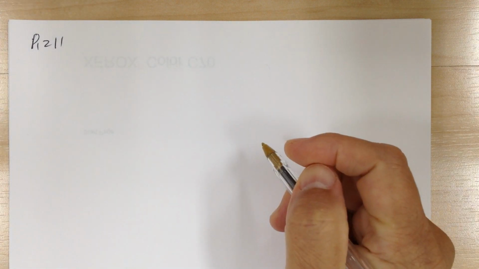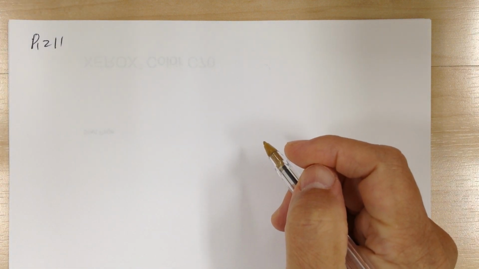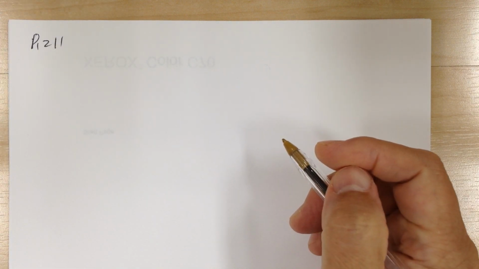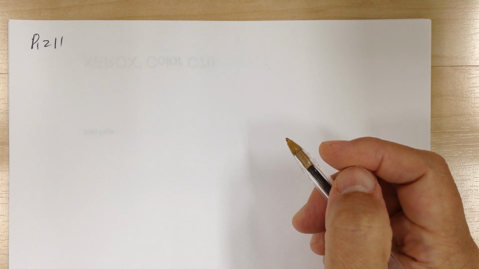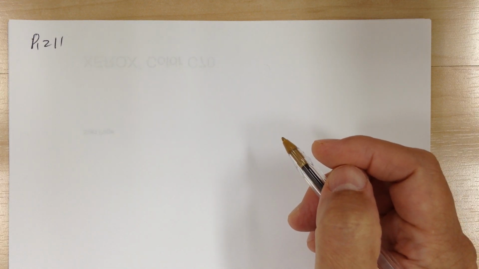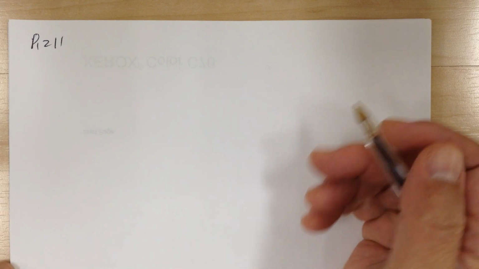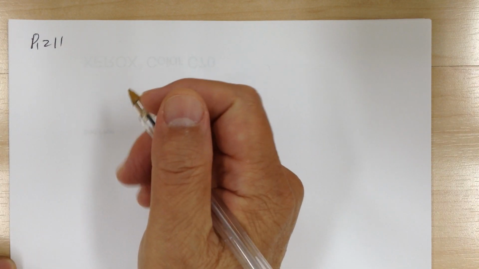Let's go to page 211. This is lesson 5-1. The objective of this lesson is to simplify quotients using the law of exponents. So let's go over some of the rules.